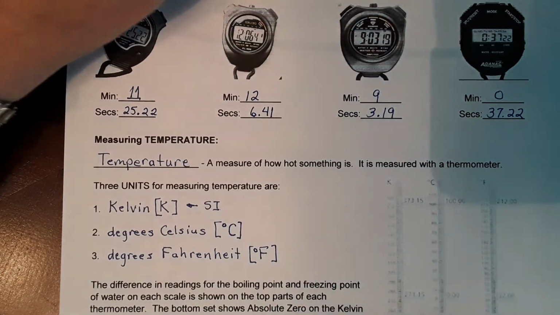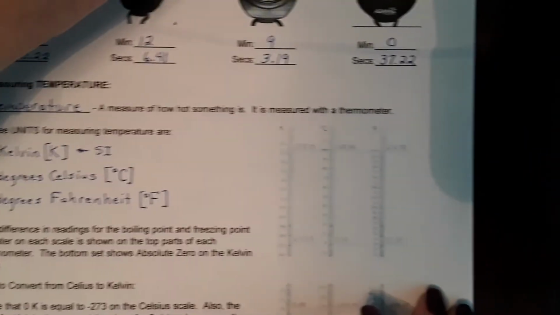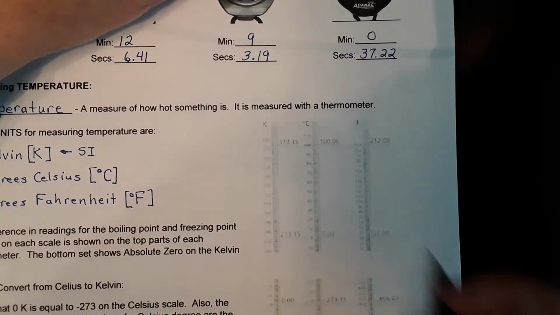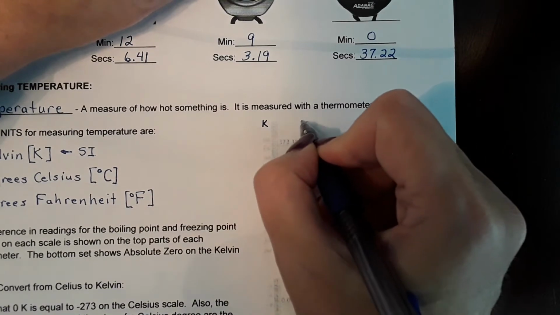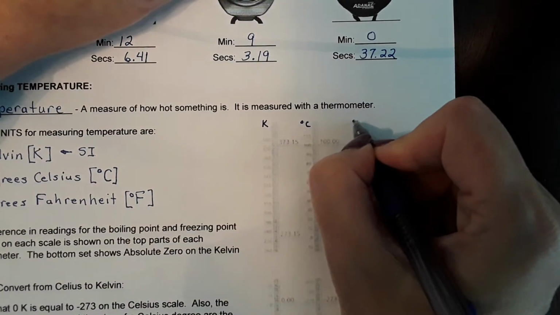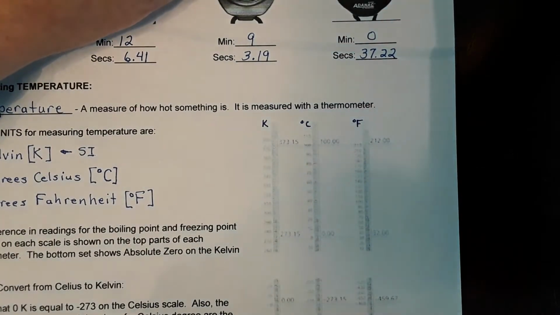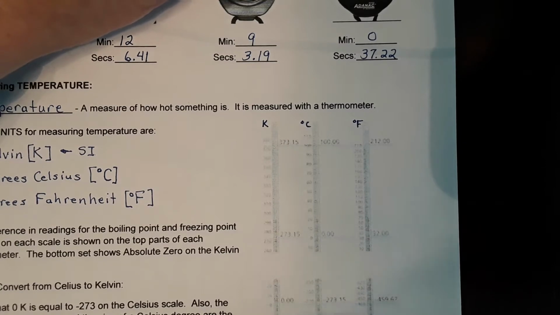Now, over here on our picture, which mine turned out real light because I'm losing my color ink, the first thermometer scale is actually the Kelvin, the second is the degrees Celsius, and the third is the degree Fahrenheit. Now, these three scales are a little bit different, even though two of them are quite similar.